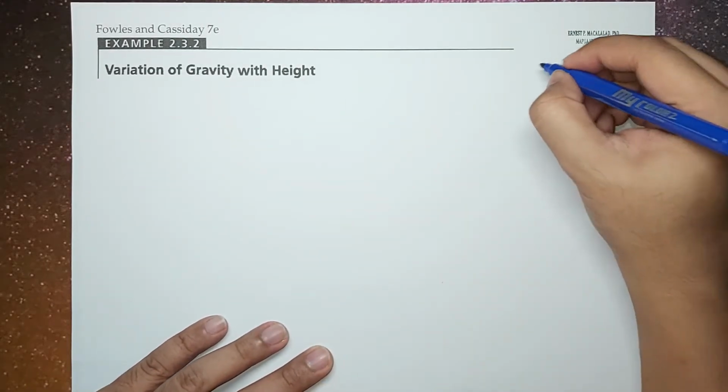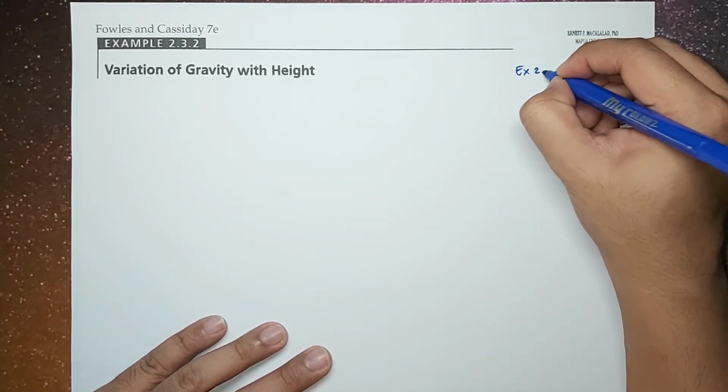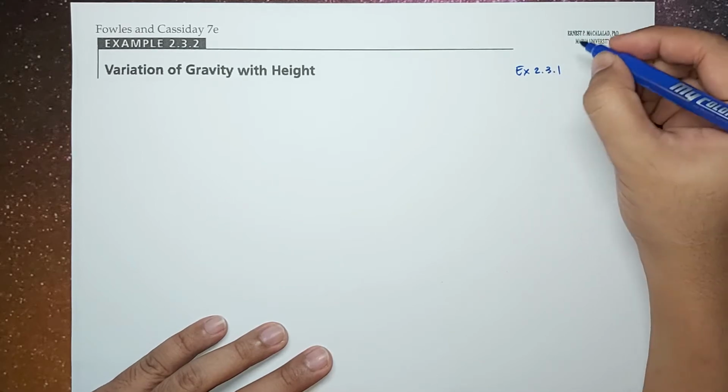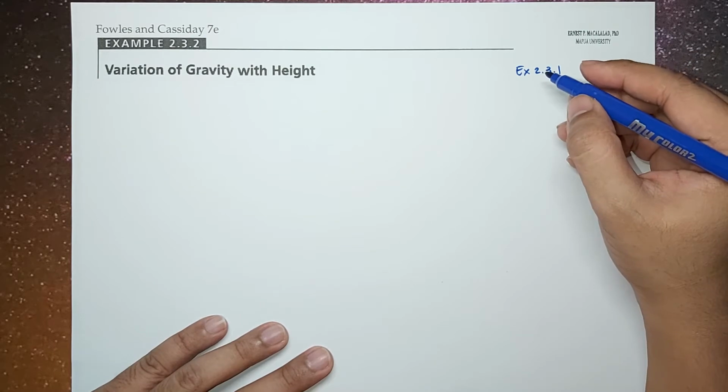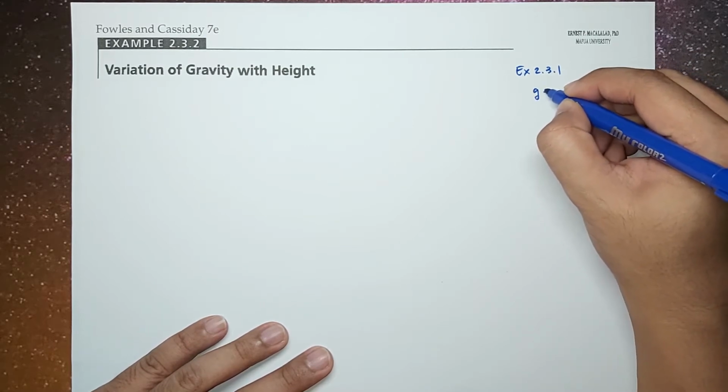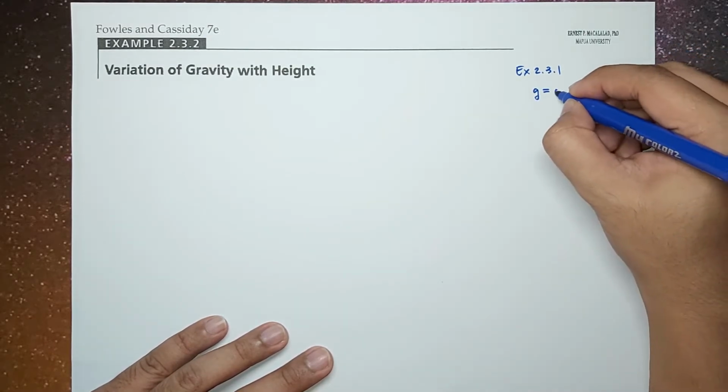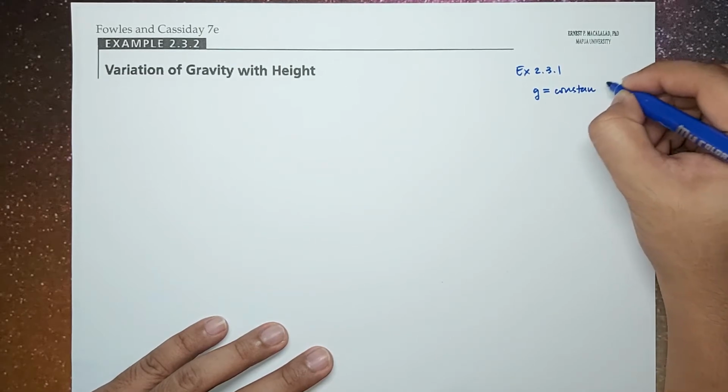So as you can recall, in example 2.3.1 of this book, we assume that the gravitational field g, or the acceleration due to gravity, is a constant.